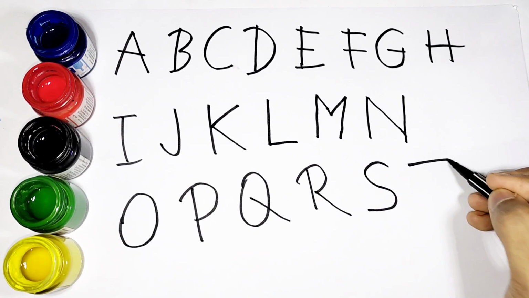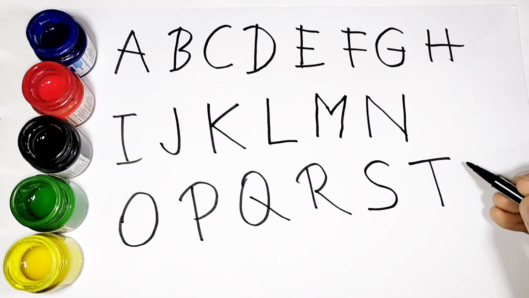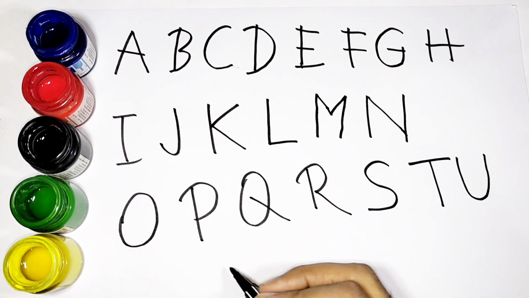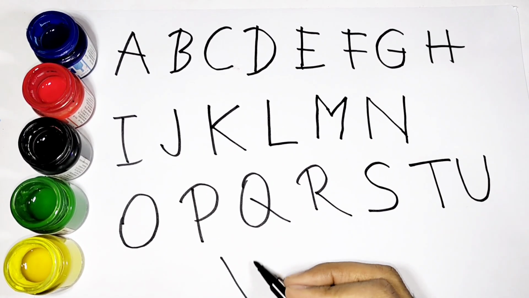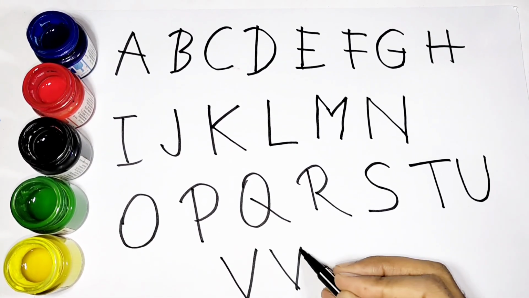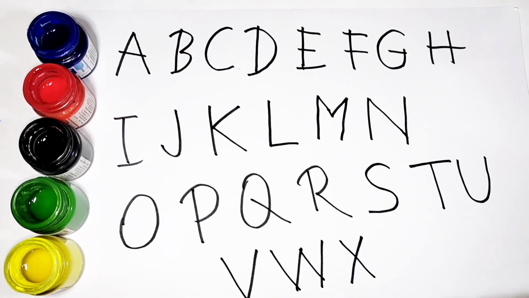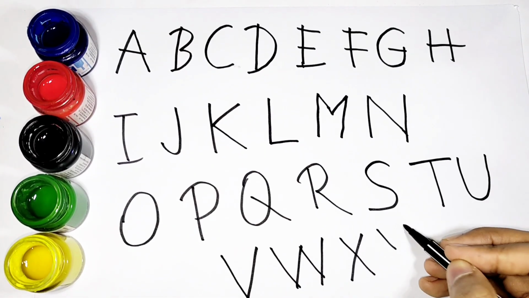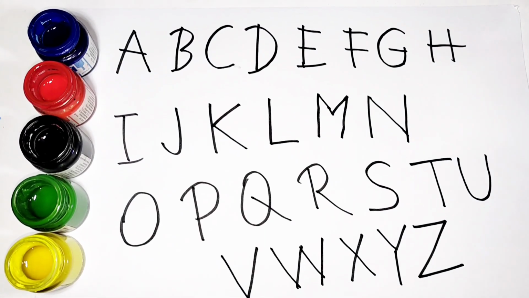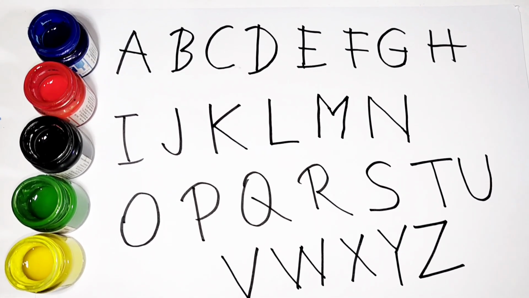S. T. Kids, now we'll draw U. U for umbrella. The next one is V. V for van. The next one is W. Now we draw X, Y, and the last one is Z. Z for zoo, Z for zebra.